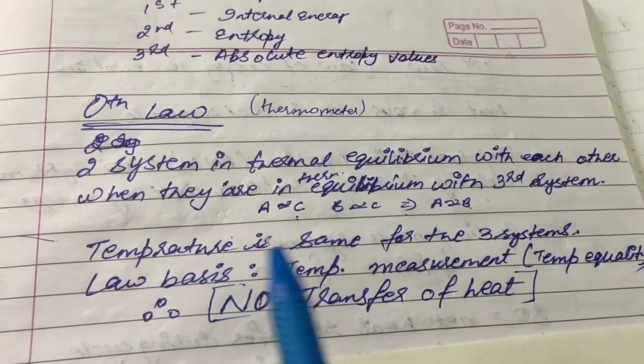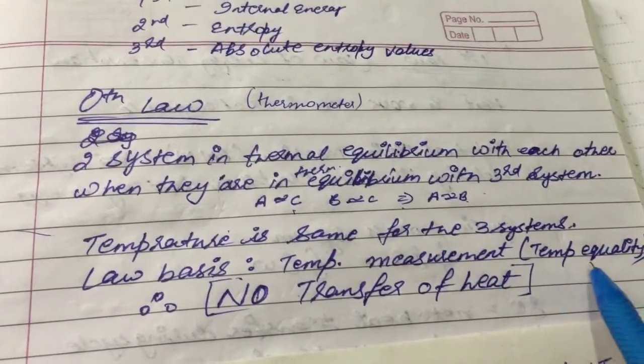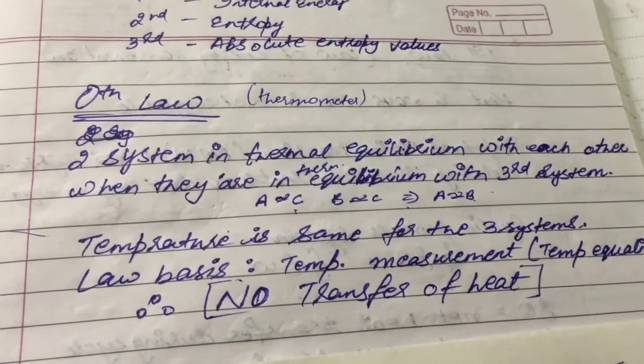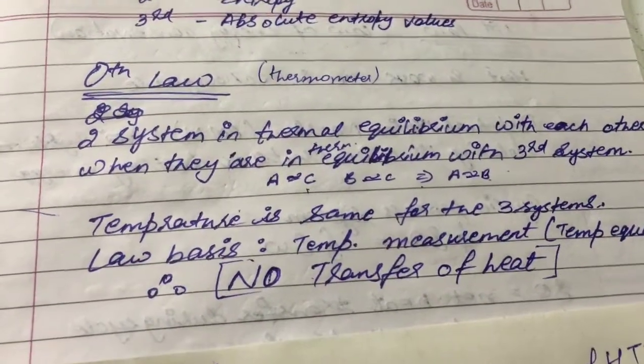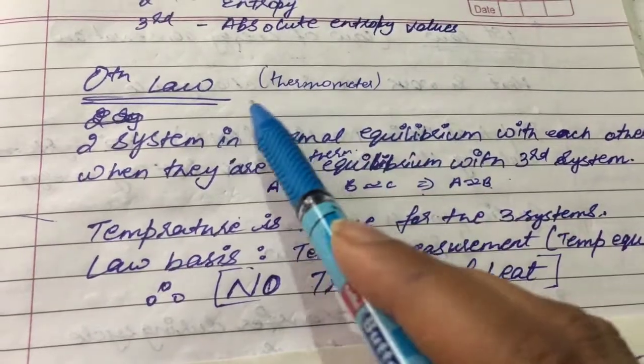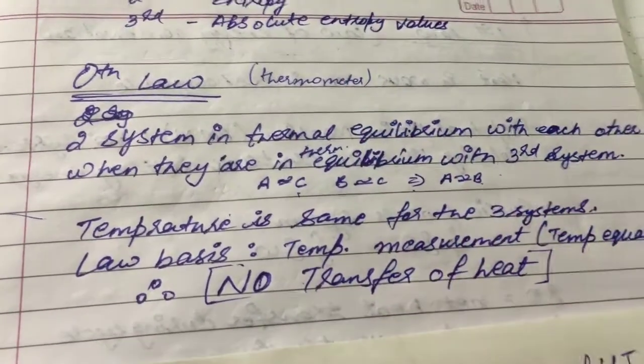The basis of this law is temperature measurement, which is temperature equality, and no transfer of heat takes place. So the zeroth law is used to solve thermometer based questions.